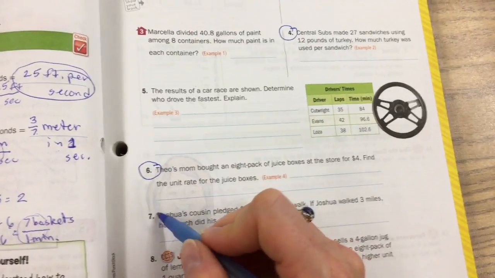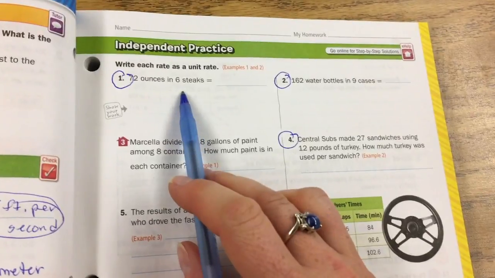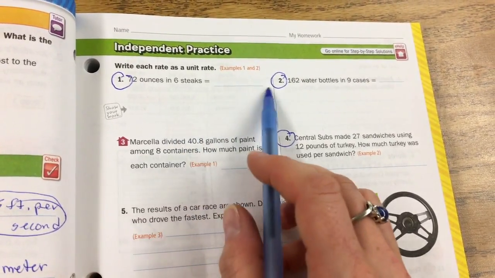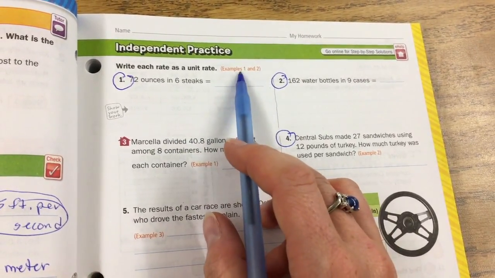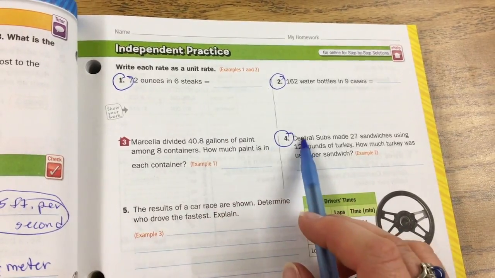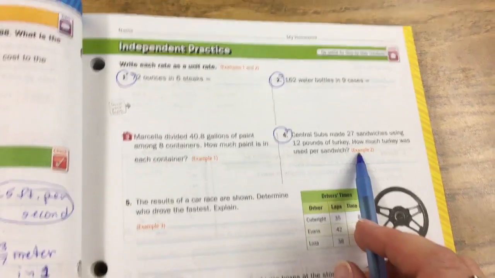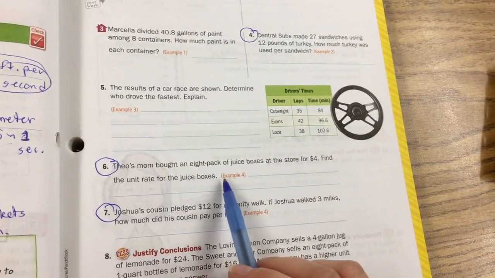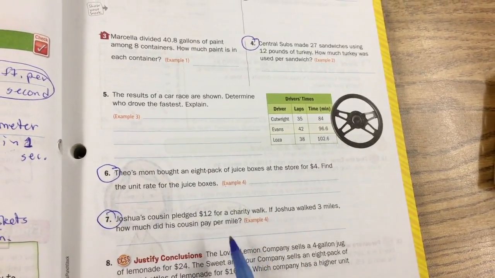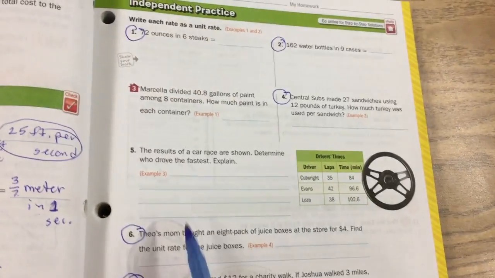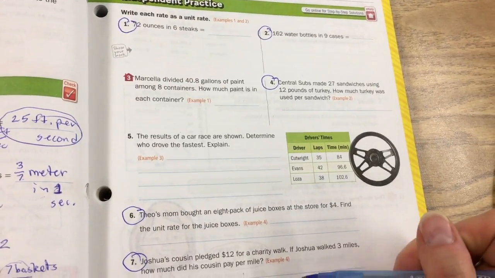And number 7. So here's what you're going to get a taste of. For number 1 and 2, it's just like example 1. Number 4 is going to be like example 2. And then number 6 is like example 4, and so is number 7. So we're not even going to do one of the hard example 3 ones.